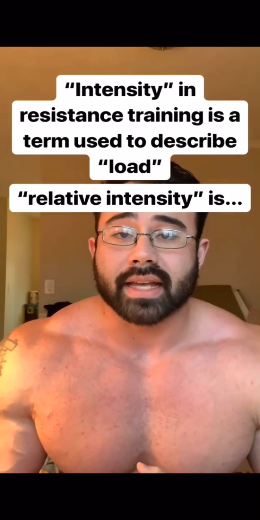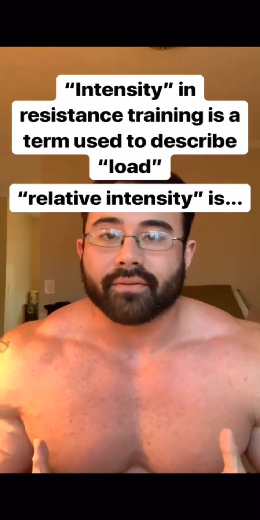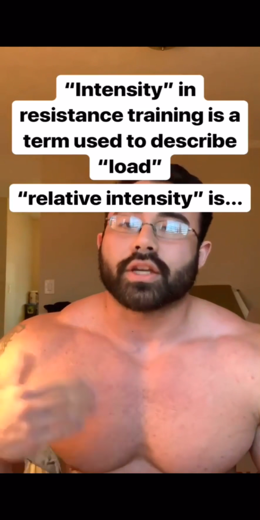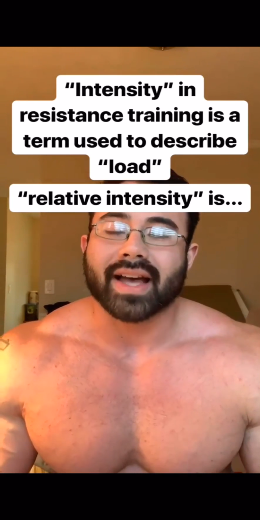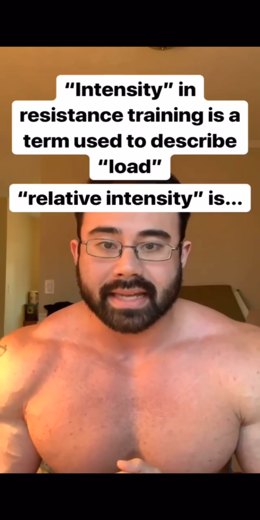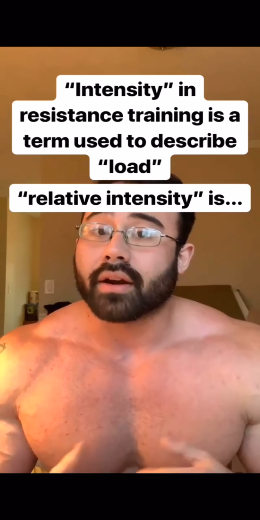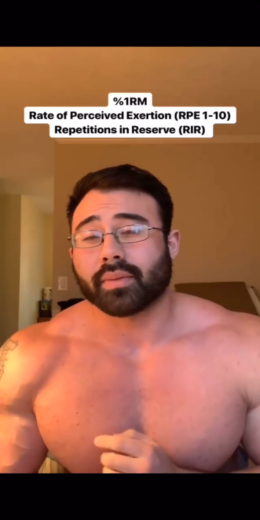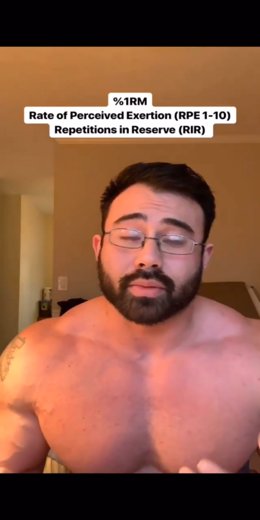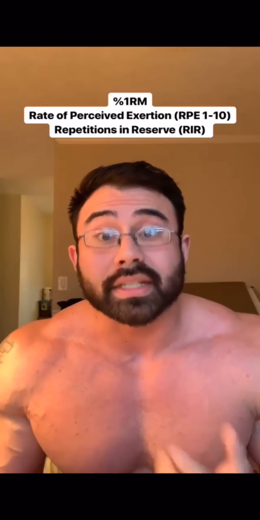Okay, so relative intensity is just a measure of effort. It's a relationship between what you could do and what you actually do. So if I said do a set of 10 at RPE 7 or 3 reps in reserve, you did 10, but you could have done 13. So these are your three most common that you would use to gauge or prescribe relative intensity within resistance training.